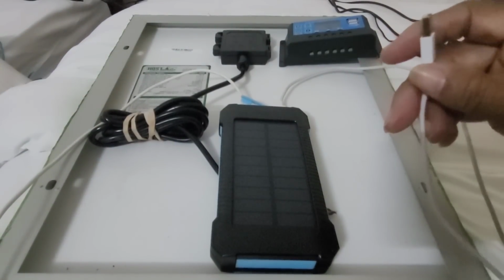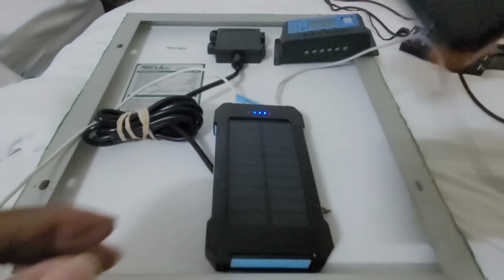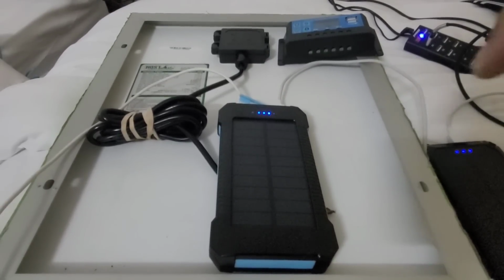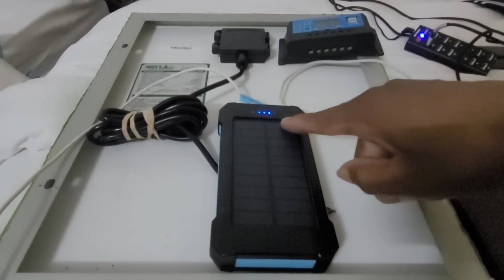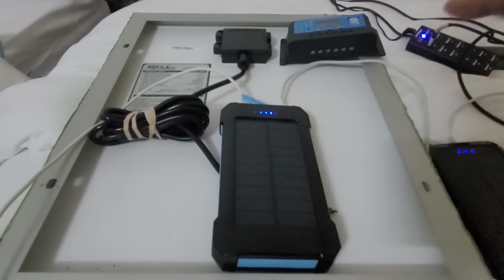So let's show you what I mean by that. We're going to use this one as the power source, okay? And we're going to plug it in and set it aside. Okay, so we're setting that aside. And as you can see, the indication says it's full because it's on the last light.